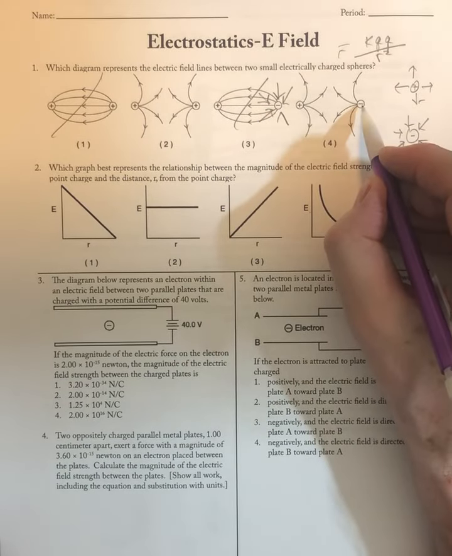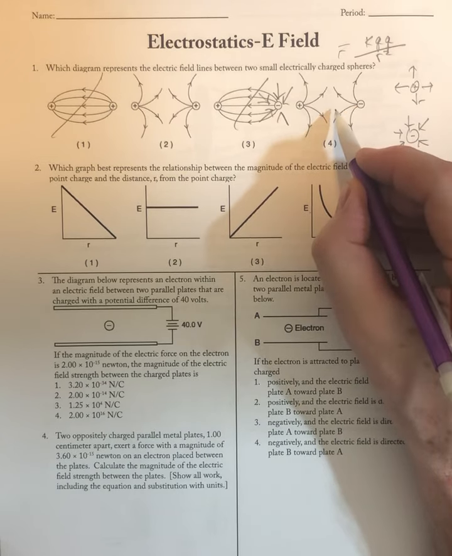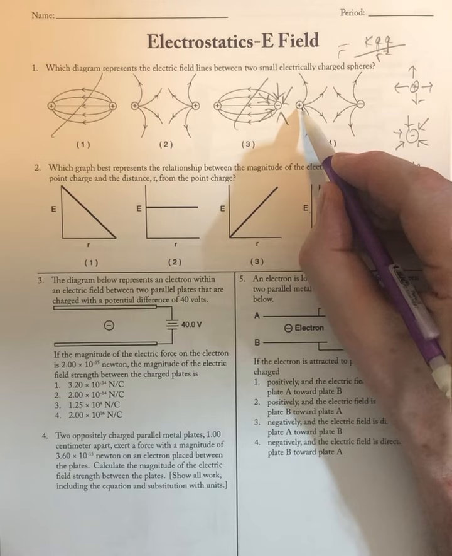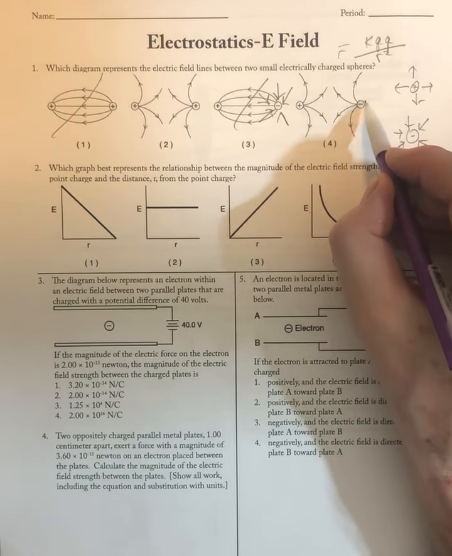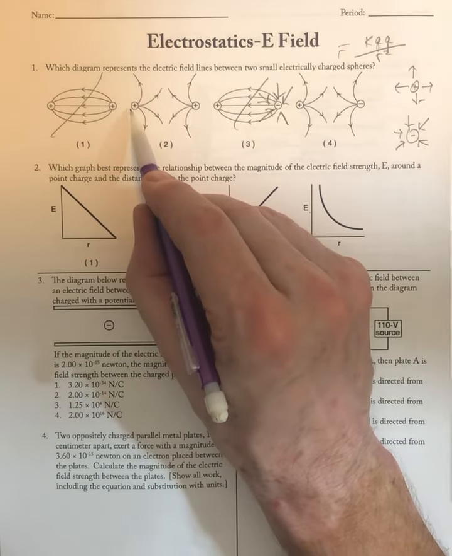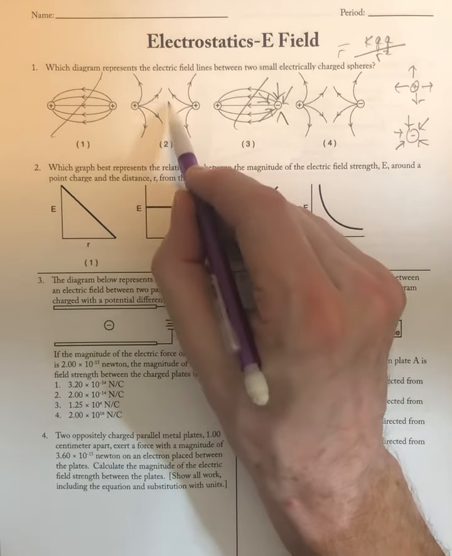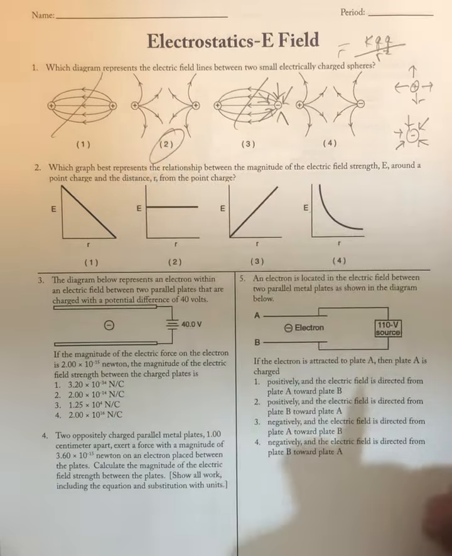In this one, you have negatives leaving, which would go towards the negative, and you have positive leaving, that would work, but there's no attraction between positive and negative. And in this one, you have positive, which is leaving, which it should be on both sides, but they're also repelled from each other, so this is the best answer.